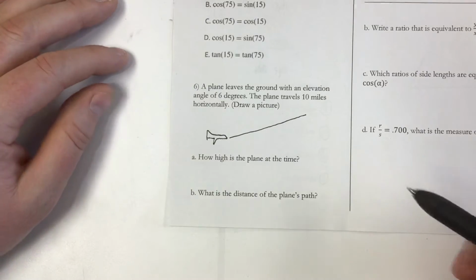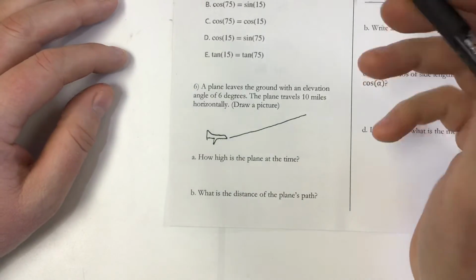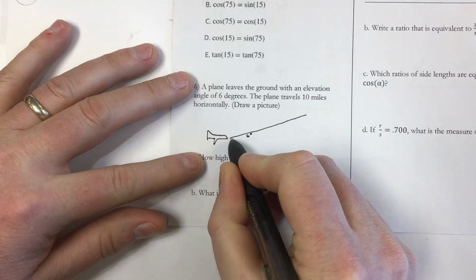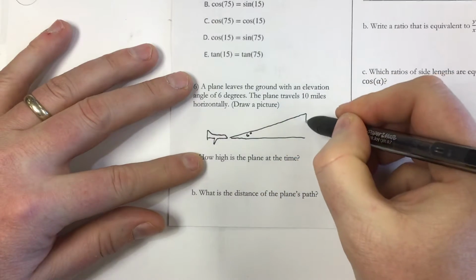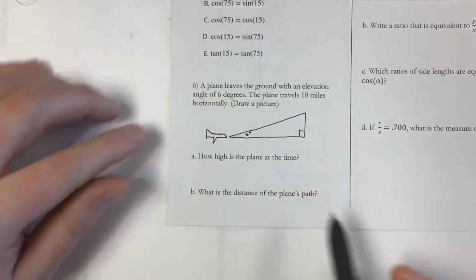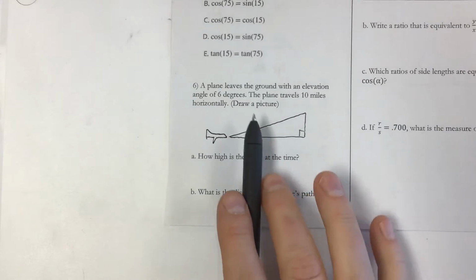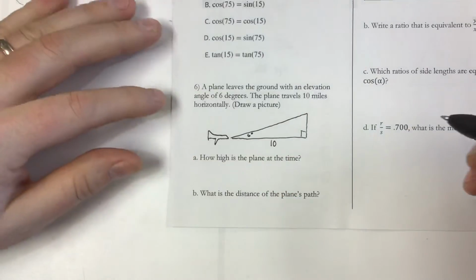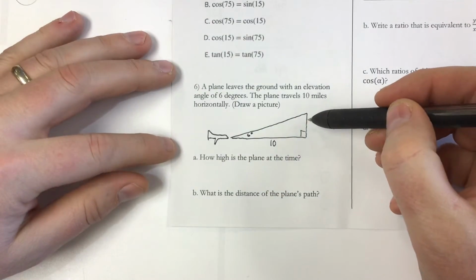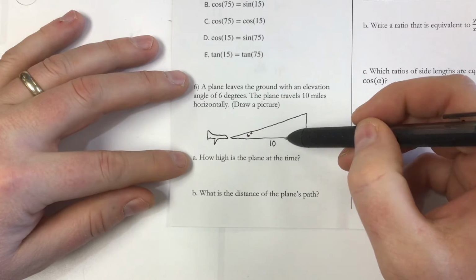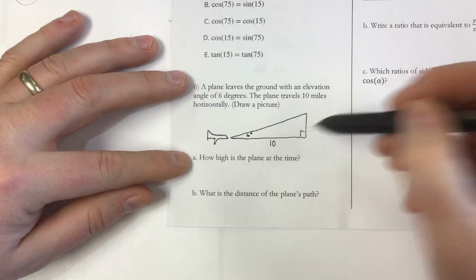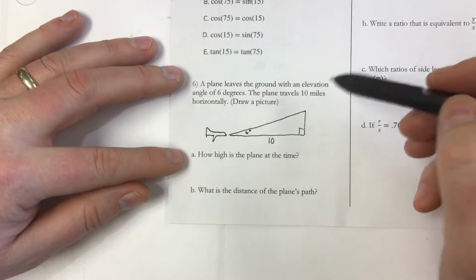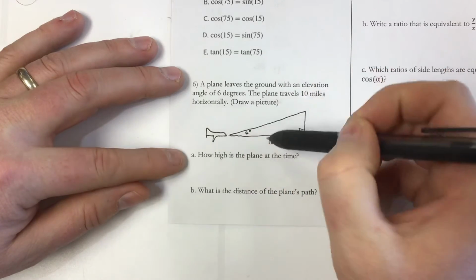Now it says it leaves the ground with an elevation angle of 6 degrees. What that means is this angle right here, it's going 6 degrees up away from the ground. And then it also says that the plane travels 10 miles horizontally. So that's going to be this number right here, 10 miles. So now we have a picture with a triangle, a right triangle. Right here is that end point of the travel. Notice that it says 10 miles horizontally, which is down here.